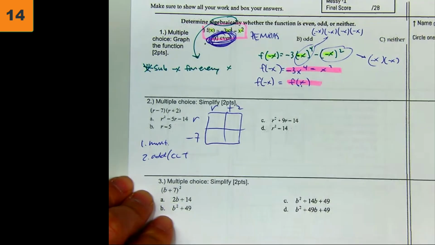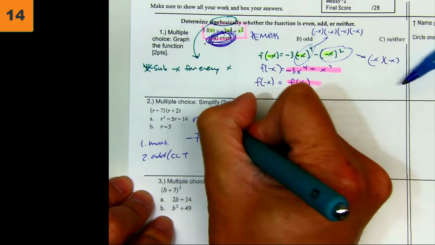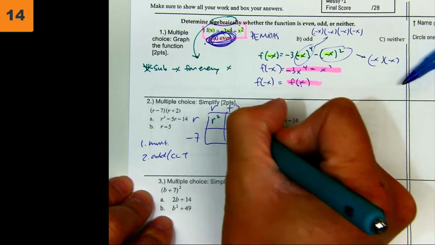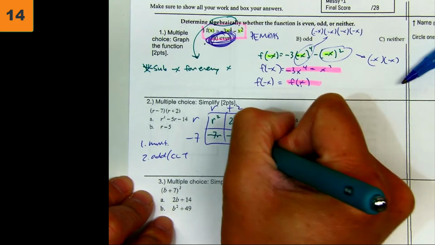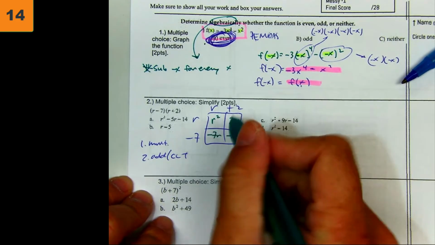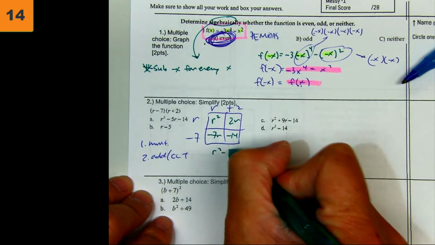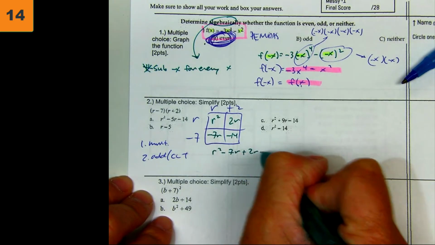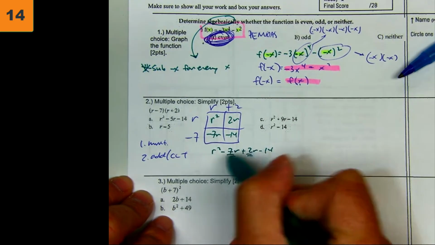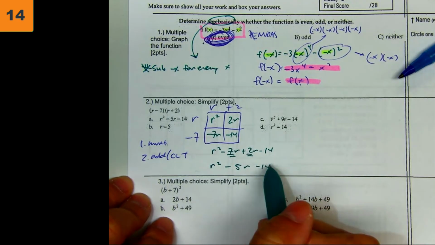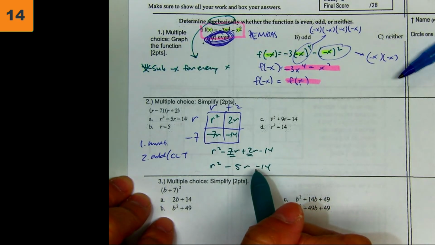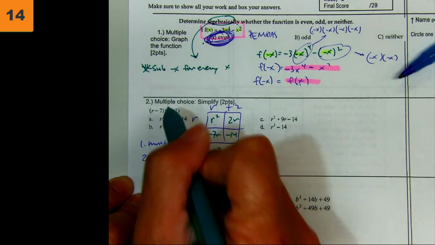So this would give me r squared, 2 times r is 2r, negative 7r, and negative 14. So I have this right now. And then I'm just going to combine like terms, so I get r squared minus 5r minus 14. And this would be choice A.